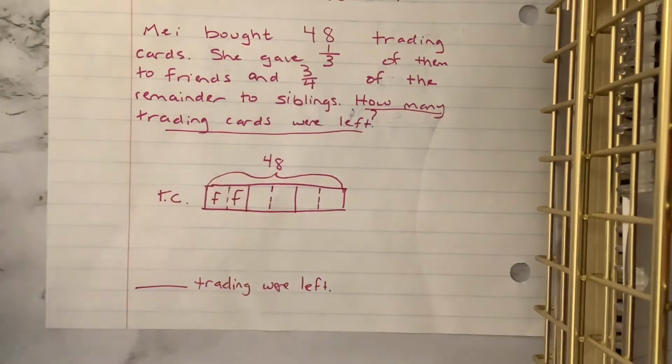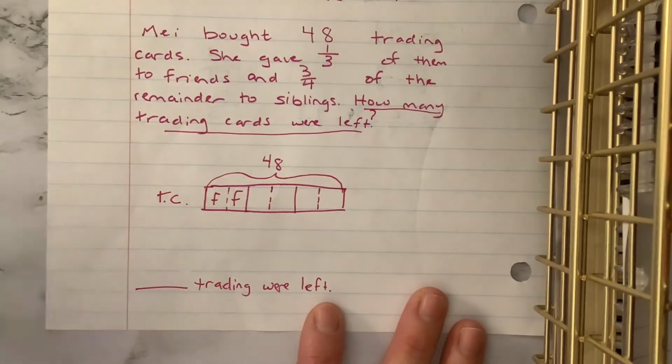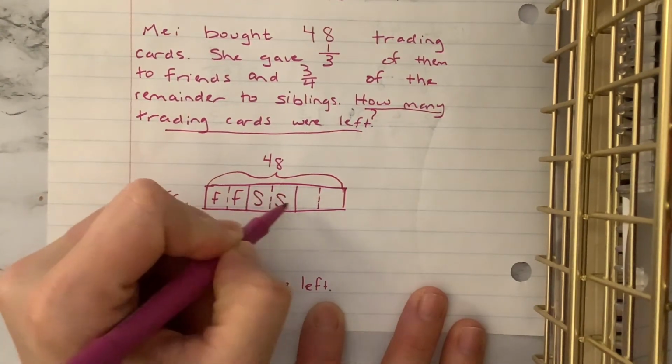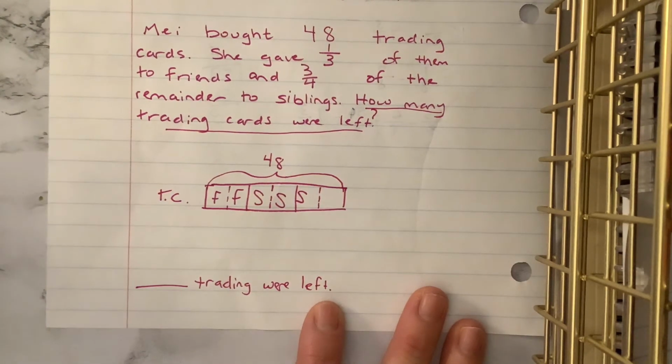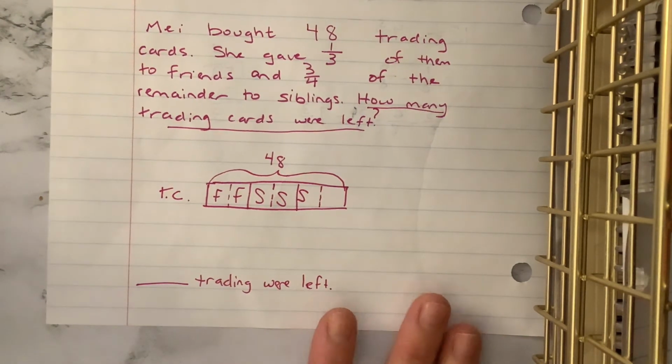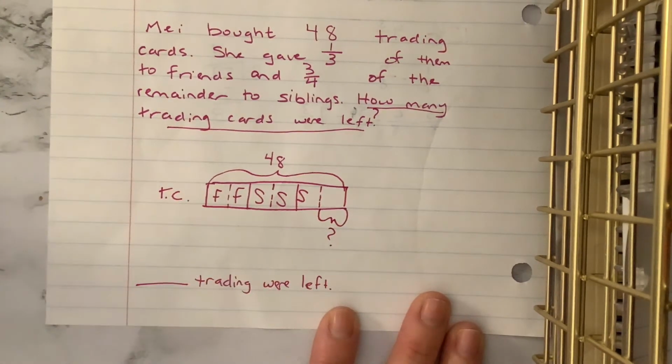Okay, 3/4 of the remainder she gave to siblings. So if there are 4 boxes and 3/4 of them to siblings, we say 1, 2, 3 to siblings. Then we look for our question mark. How many trading cards were left? So that question mark is going to be that remaining box.